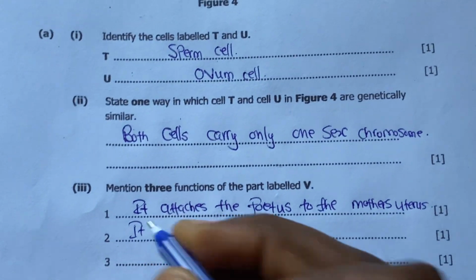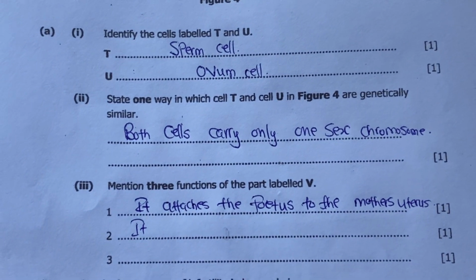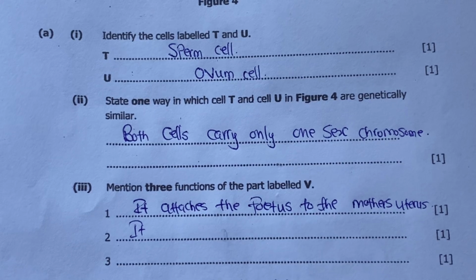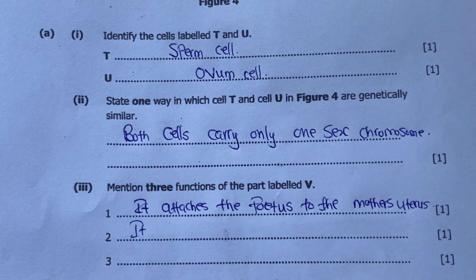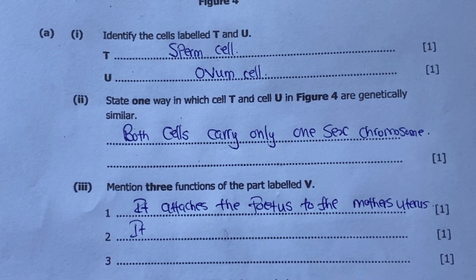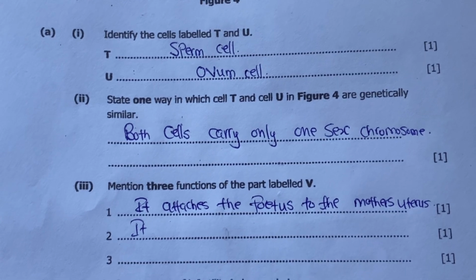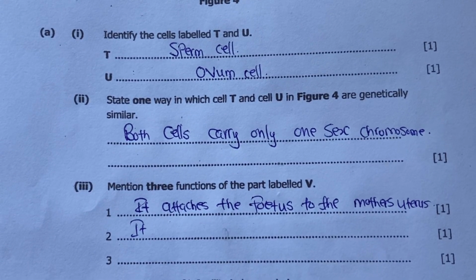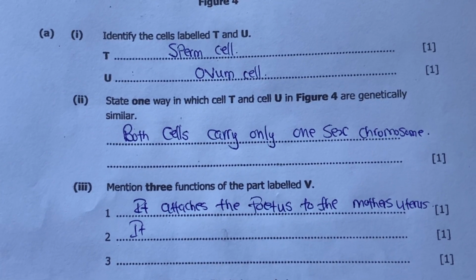Secondly, the part labeled V is also highly necessary biologically because it protects the fetus from the mother's immune system. In instances where the mother might have been infected, maybe with STDs or STIs, it prevents the fetus from sharing its immune system with the mother.